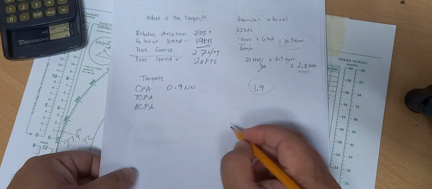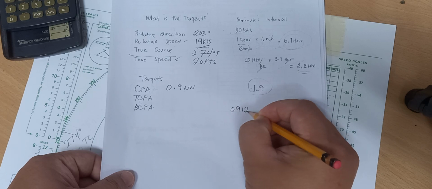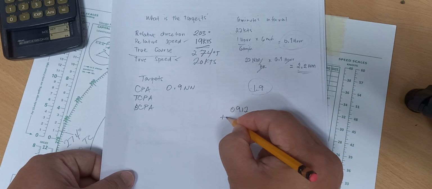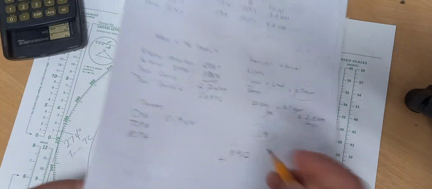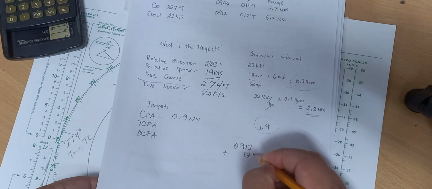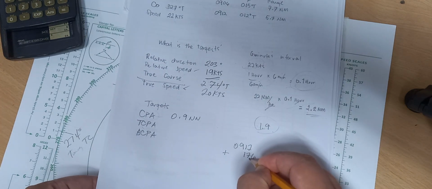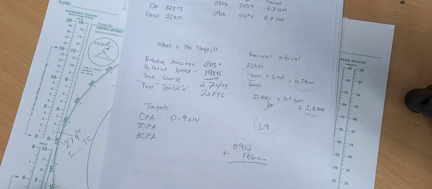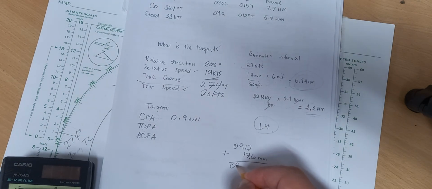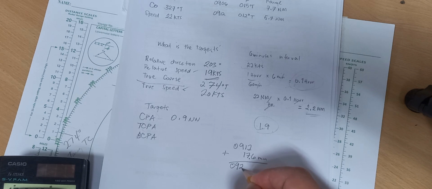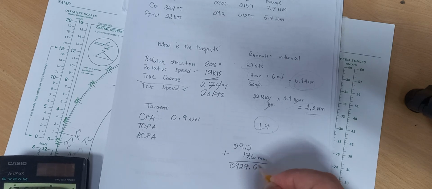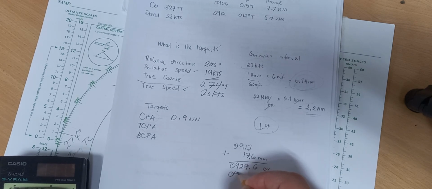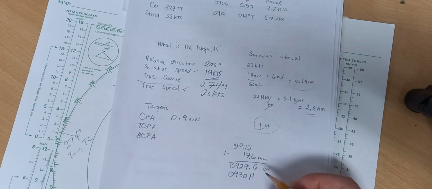In order to get the time here, we need to add it to 0912. So 0912 plus the time that we calculated, 17.6 minutes. So that is 0929.6, or 0930 hours.